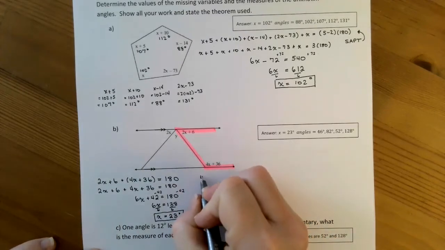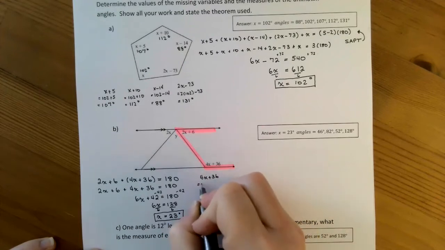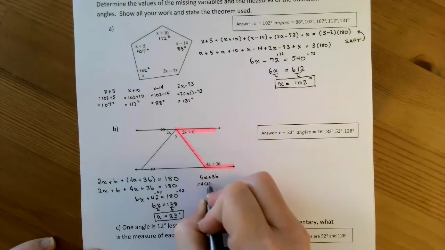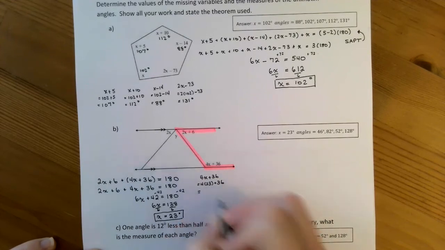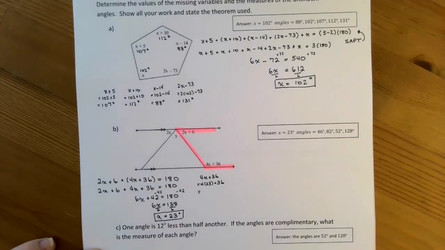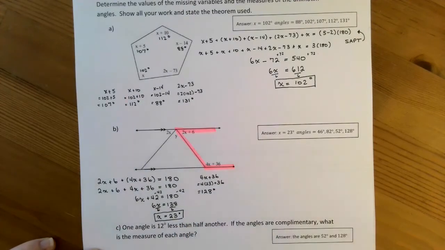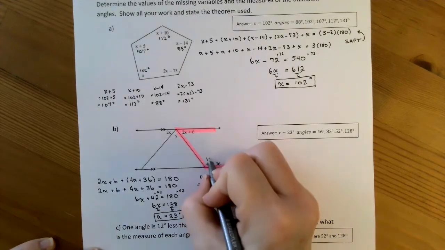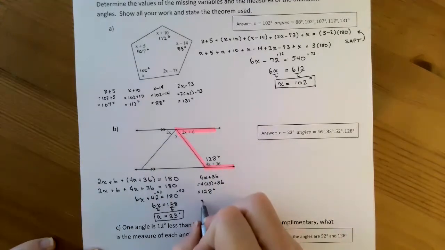So I know that 4x plus 36 is going to be equal to 4 times 23 plus 36. And when I put all of that into my calculator, I get 128 degrees. So this is 128 degrees. And so here I have 2x plus 6.